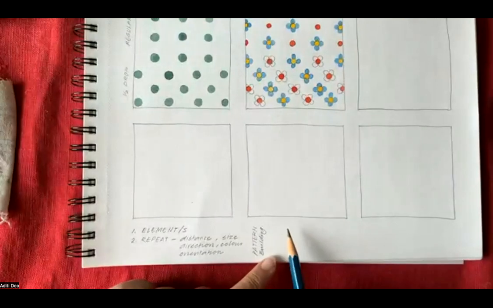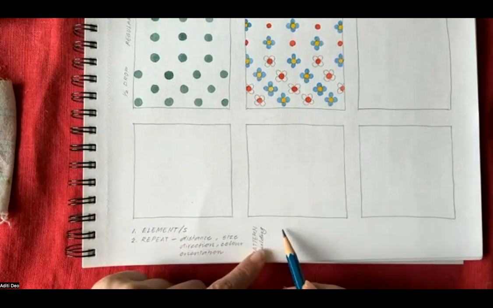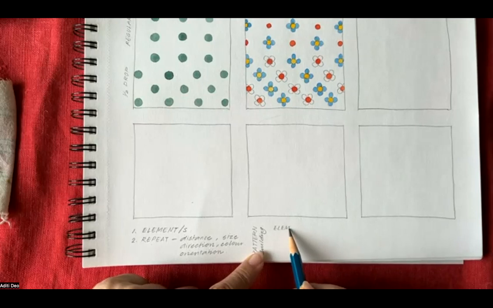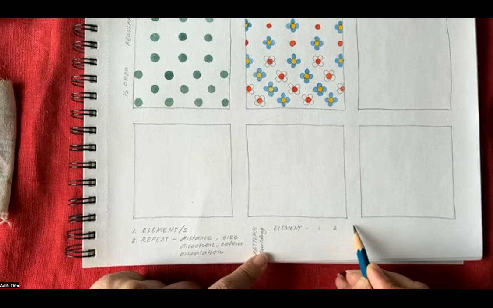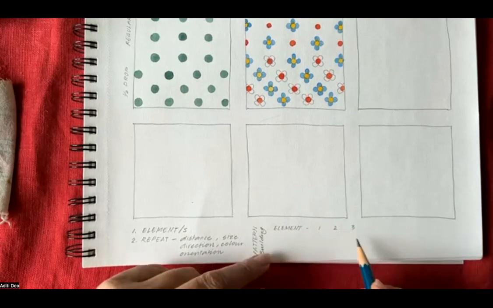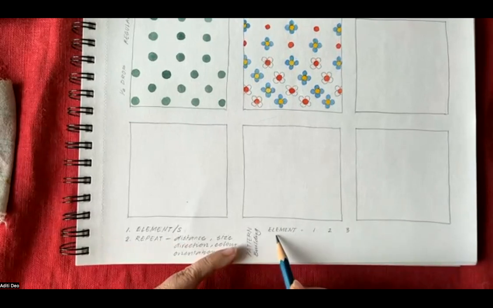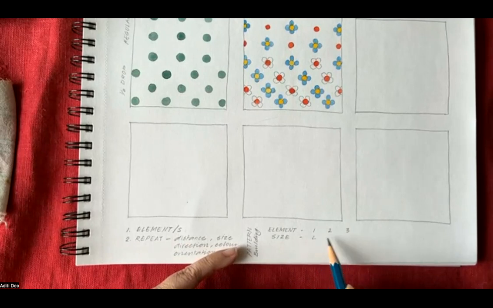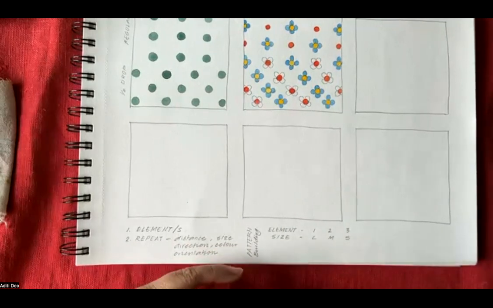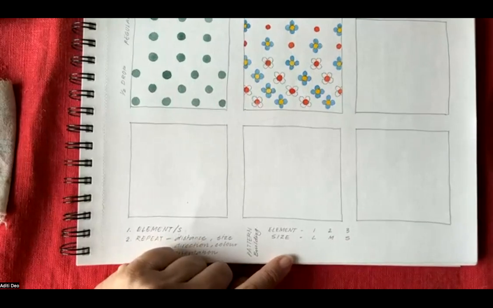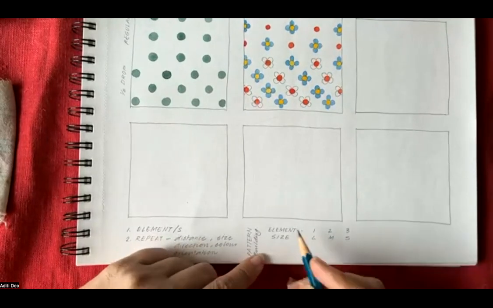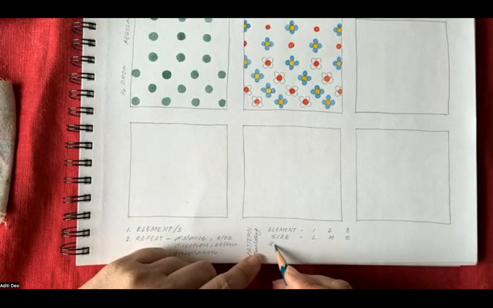Usually a pattern can be made with, let's start with the basic of 3 elements. So you define 3 elements. Let's say 1, 2, 3. Each of these elements has to be in a different size. So you will have large, medium, and small. And then you will have quantity.